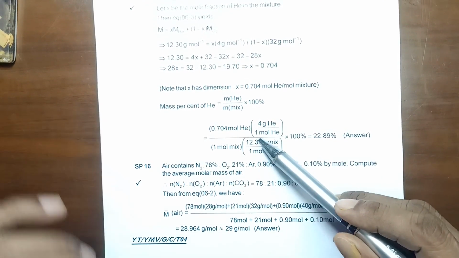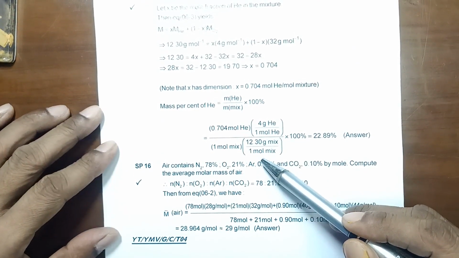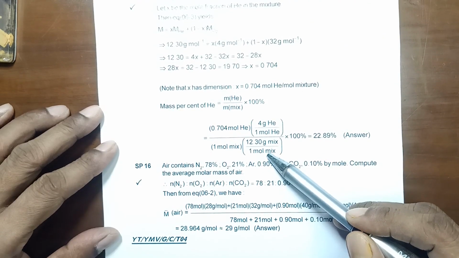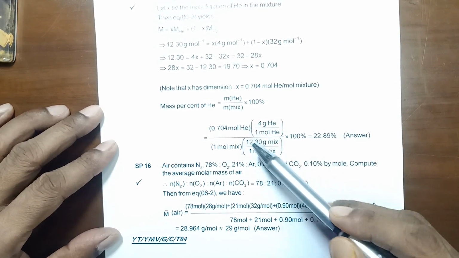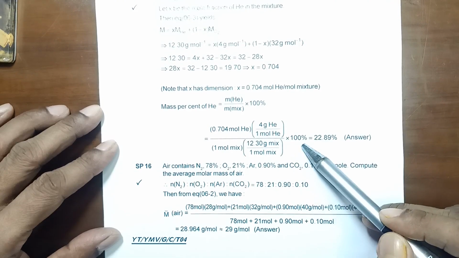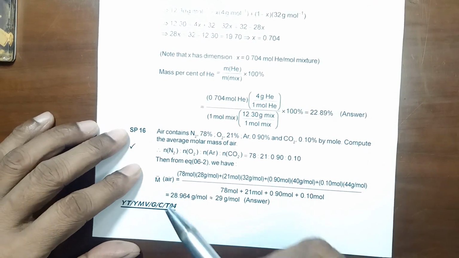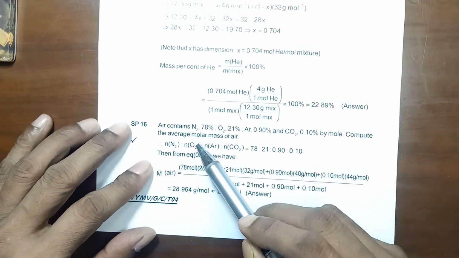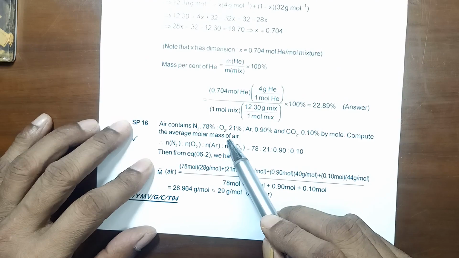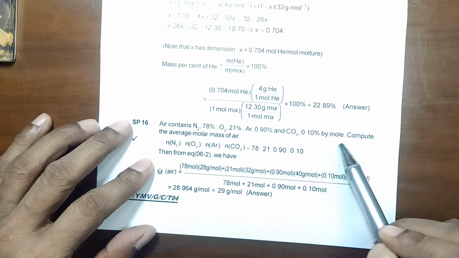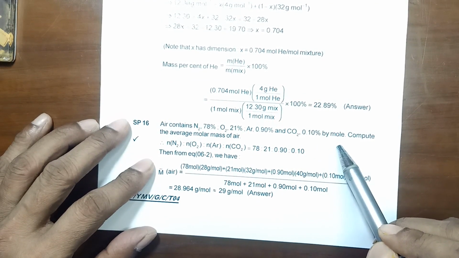So that is the mass of helium and that is the mass of the mixture. So it is the mass of helium per gram mixture into 100%. So 12.89%. Next, 16. Air contains nitrogen 78%, oxygen given, argon, carbon dioxide, all percent by mole.